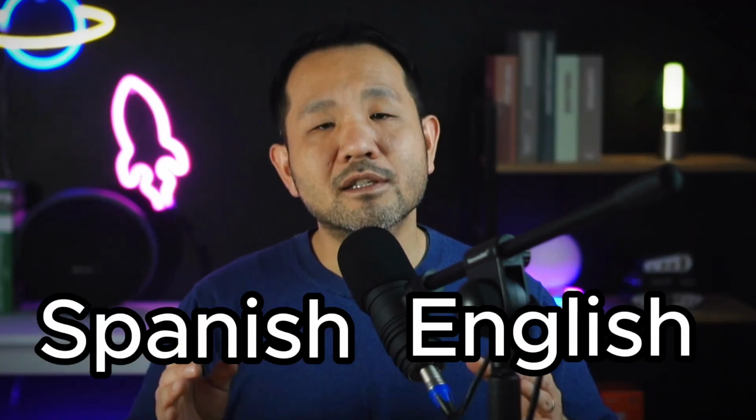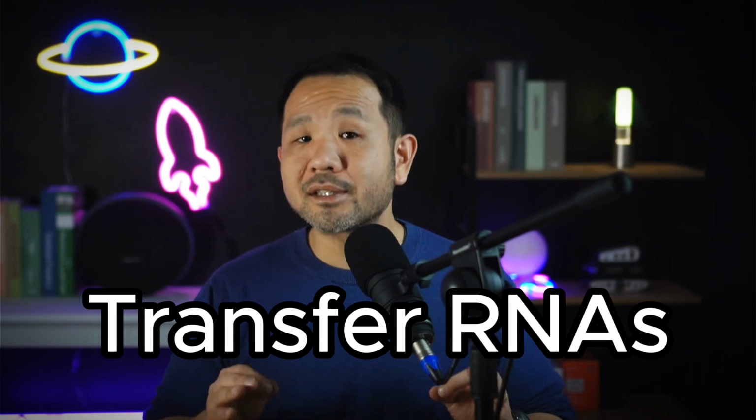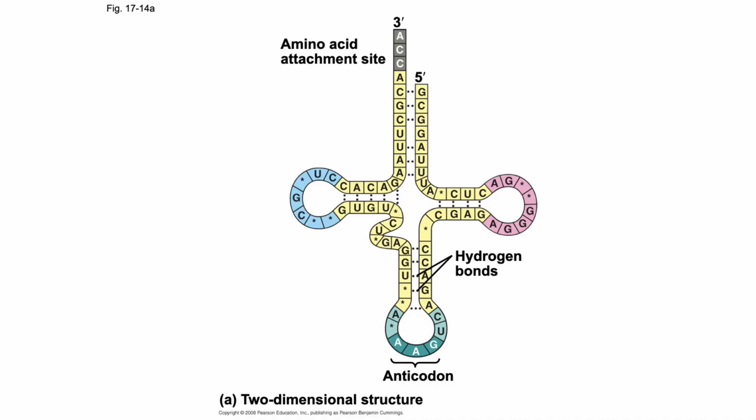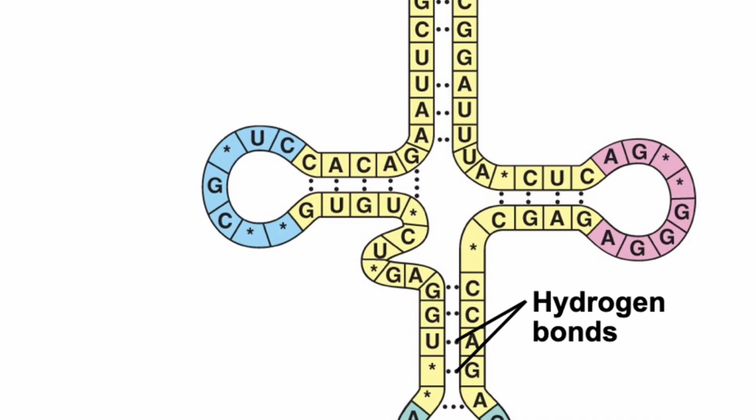But notice how in order for you to translate that information, you need to have something that contains both Spanish and English simultaneously. And in our cells, transfer RNAs, known as tRNAs, do just that. So let's take a look at a tRNA molecule. Here we see that tRNAs are in fact RNA molecules with A's, U's, C's, and G's just folded into a shape that in this diagram appears to be a T.